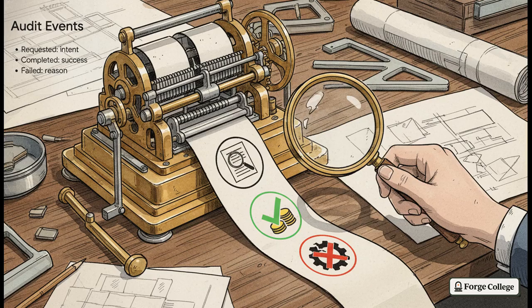Notice how we break down the transaction lifecycle here, exactly like a mechanical receipt tape, using 3 absolutely crucial audit events. First up, withdrawal requested, which acts as our statement of intent. Second, withdrawal completed, representing our happy success state. And third, withdrawal failed, for when things just don't go as planned. By emitting these events at very specific moments, literally anyone looking at the blockchain can trace the exact flow of the transaction.